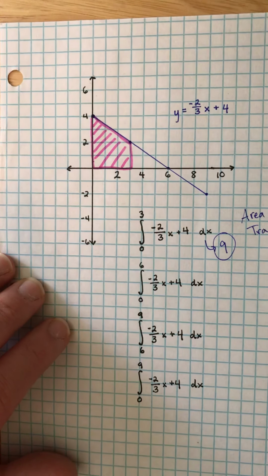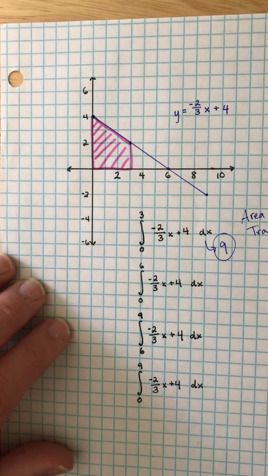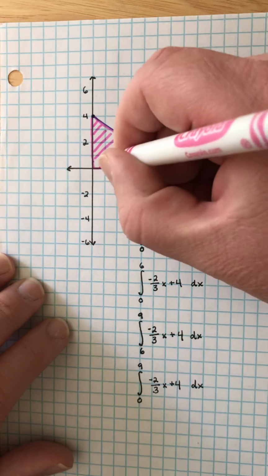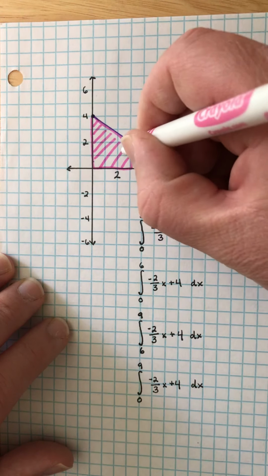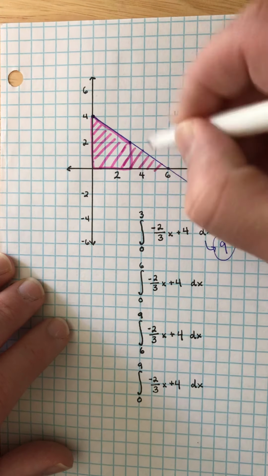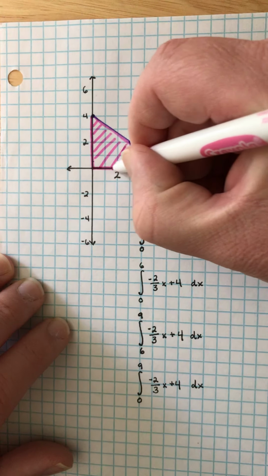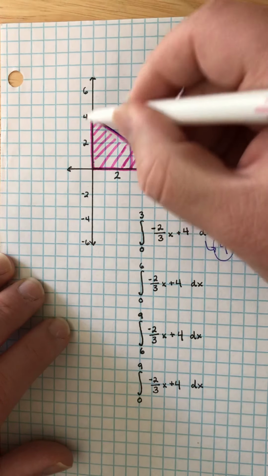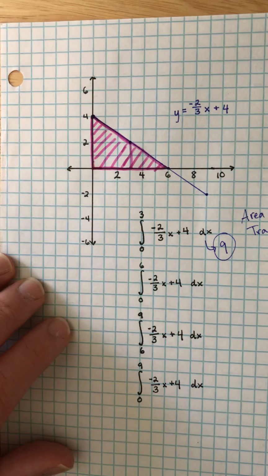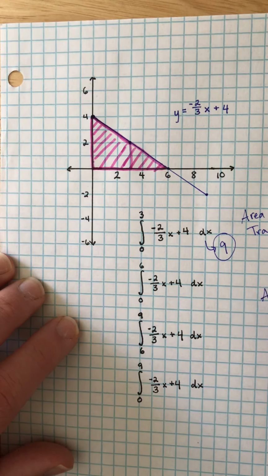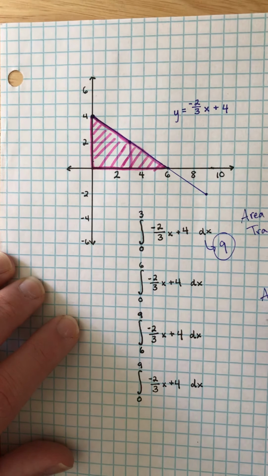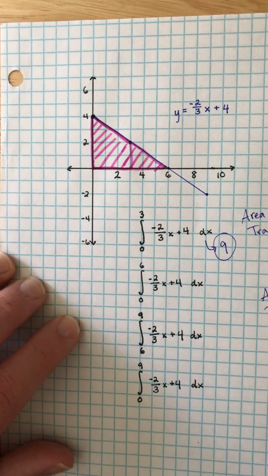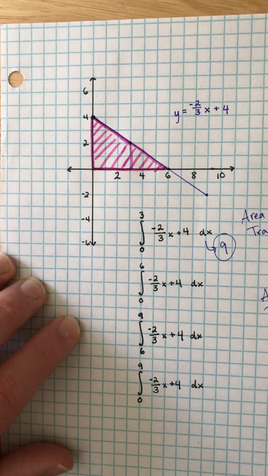All right, now I'm going to go a little bit further. The next one says from 0 to 6. So instead of stopping at 3, I'm going to find this area from 0, my y-axis, all the way over to 6. This time, instead of a trapezoid, the shape I'm looking for is a triangle. If you've forgotten your area formula for a triangle, it is 1/2 of base times height.